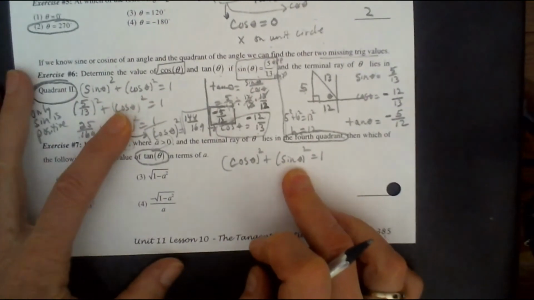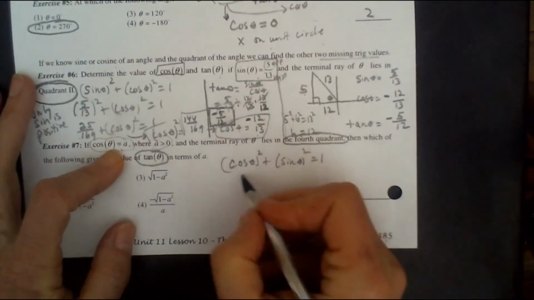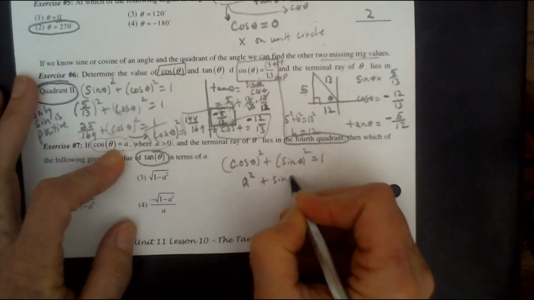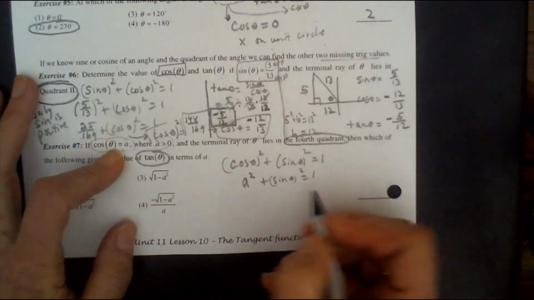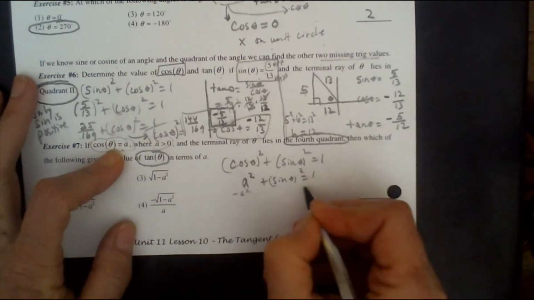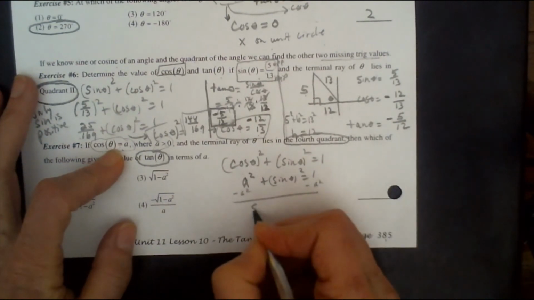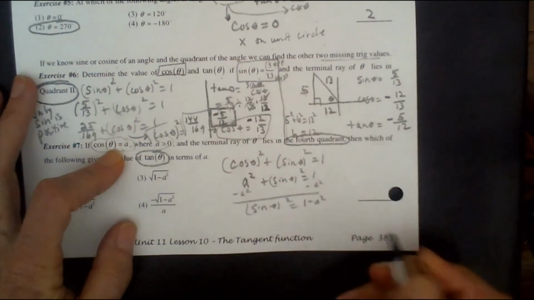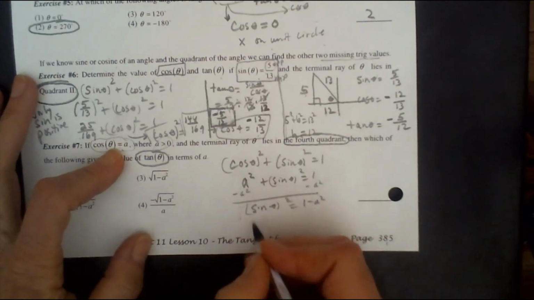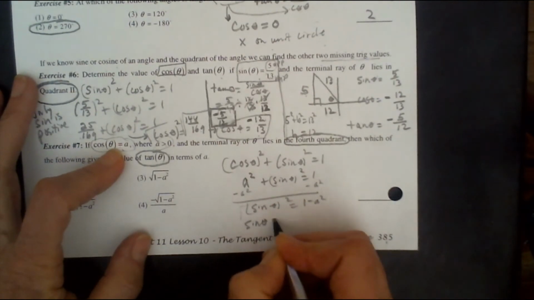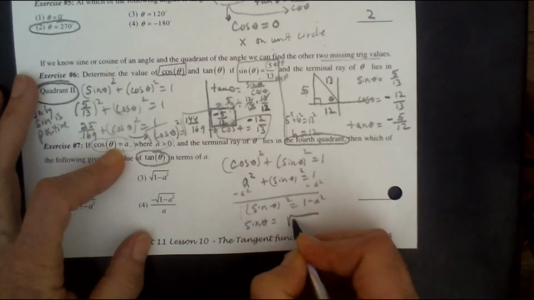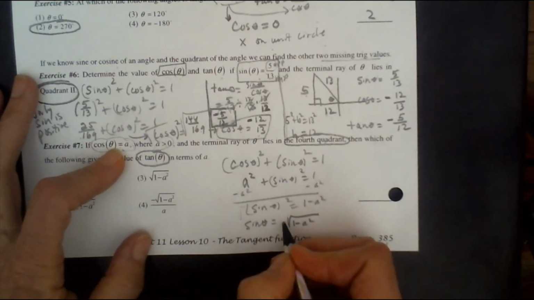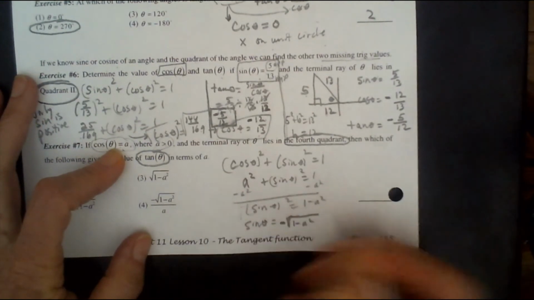The cosine of theta is equal to A, so A squared plus sine of theta squared is equal to 1. Subtract A squared from each side, and sine of theta squared is equal to 1 minus A squared. Take the square root of each side. Sine of theta is equal to the square root of 1 minus A squared, but because we're in the 4th quadrant, sine is negative, so you put a negative out in front.